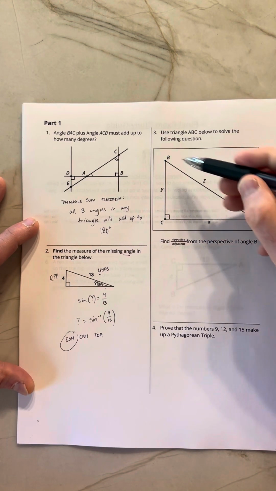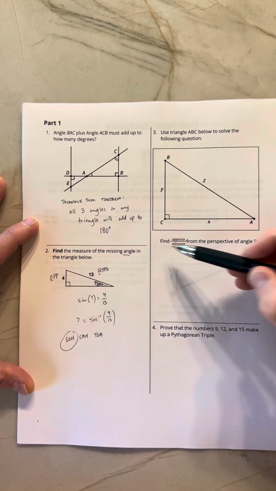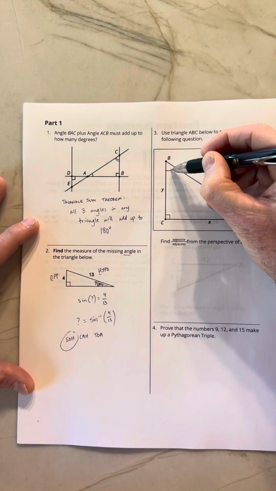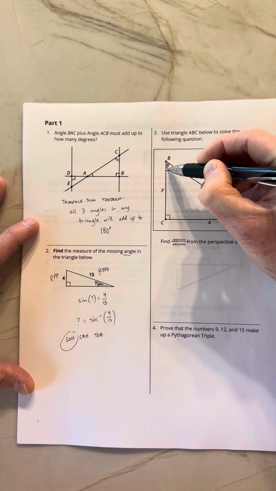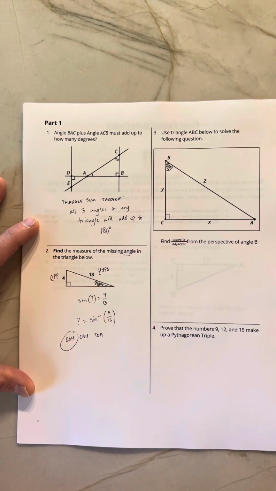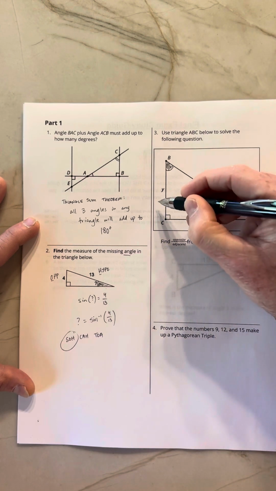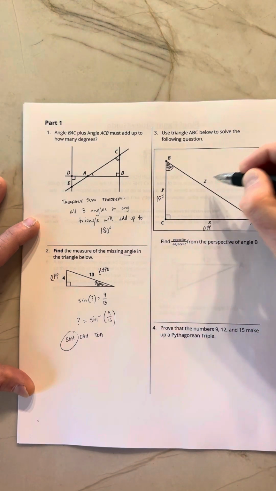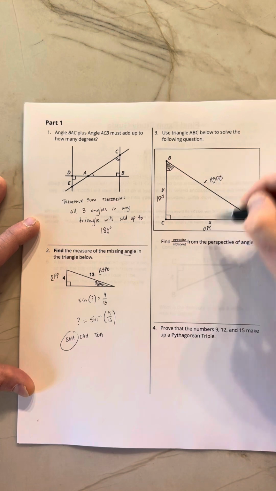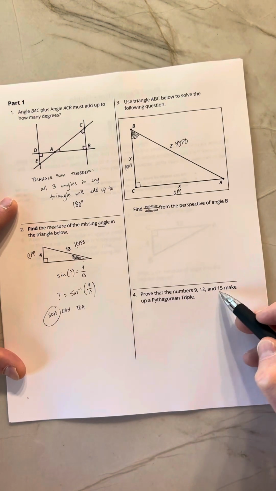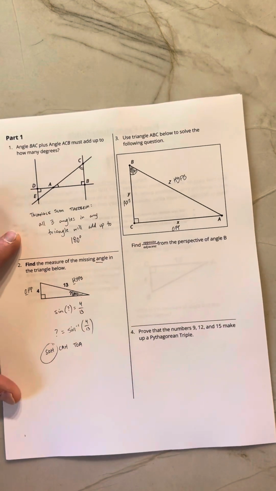Okay, there's A, B, C. Find opposite over adjacent from the perspective of angle B. So if you want to shade it in, it's not a bad idea. So opposite and adjacent. And this is hypo. So you got to find opposite over adjacent. All right. Number 4, prove that the numbers 9, 12, and 15 make up a Pythagorean triple.